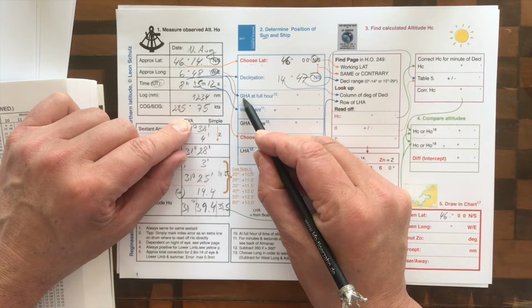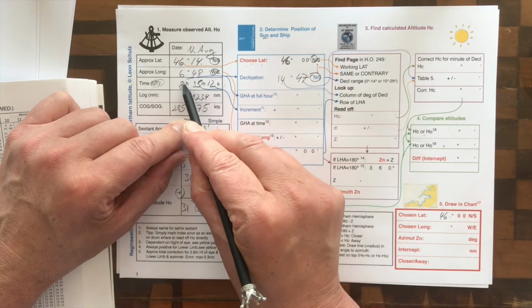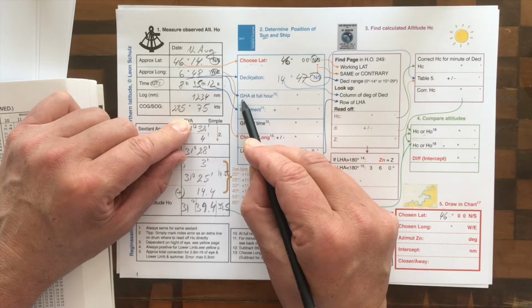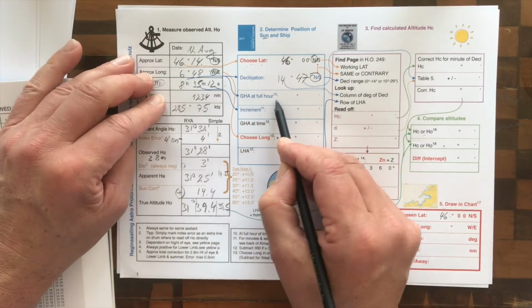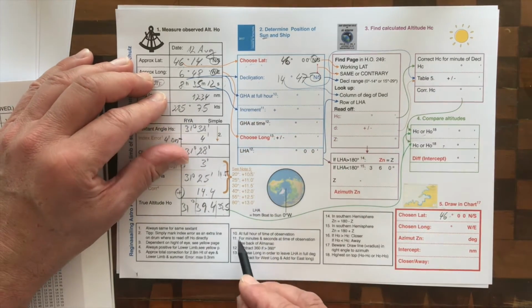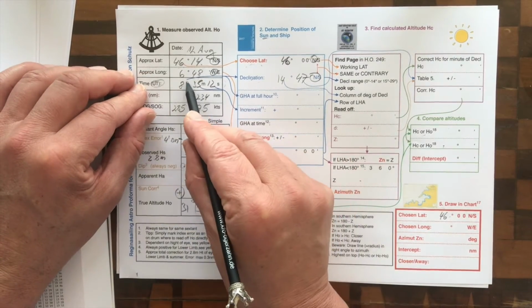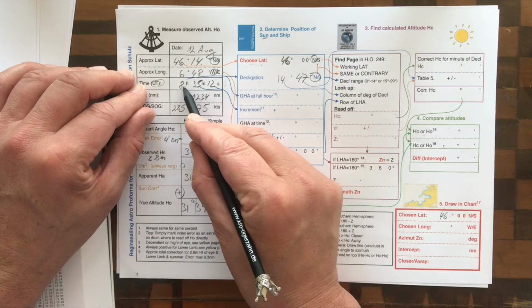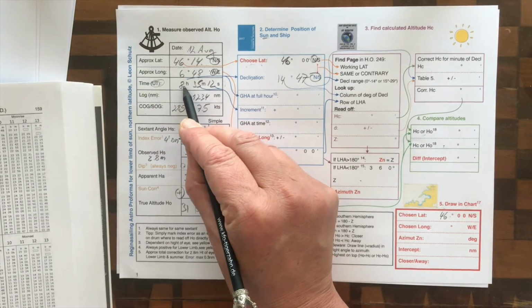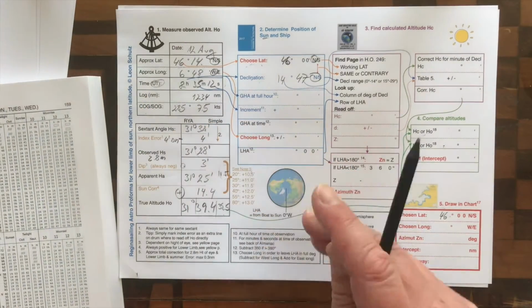So here we look at, again, the full hour of the Greenwich hour angle. Oh, there's a little 10 there. Let's read what 10 means: at full hour of time of observation. Yeah, that's what I said. So we look here first at full hour at the observation at 8 o'clock. So what's the Greenwich hour angle?